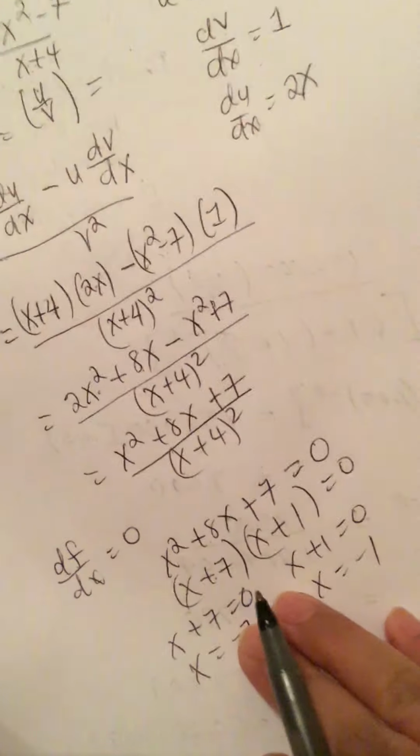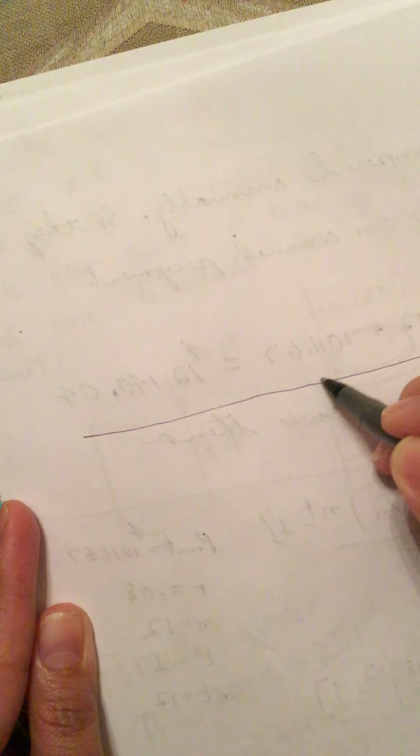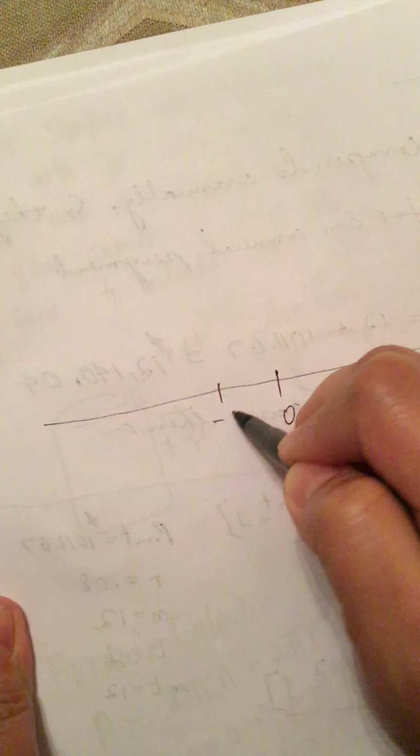So let's graph our function. So now we know the maximum and minimum. So let's draw our graph. Let's draw it right here. So this is 0, minus 1, minus 2, minus 3.